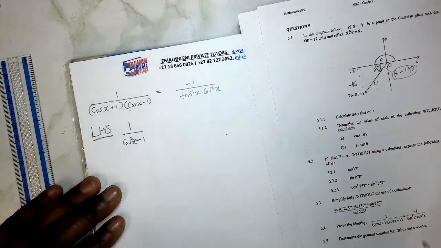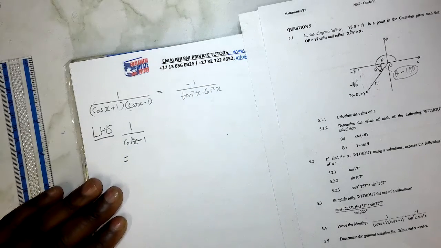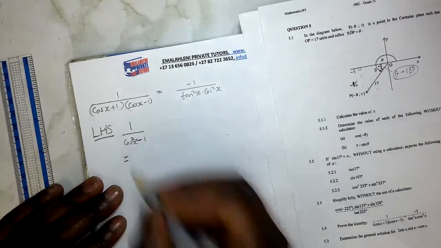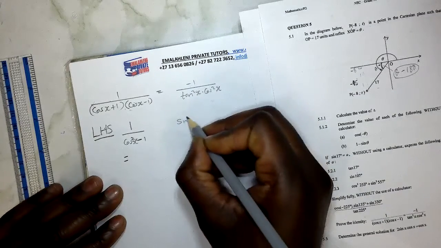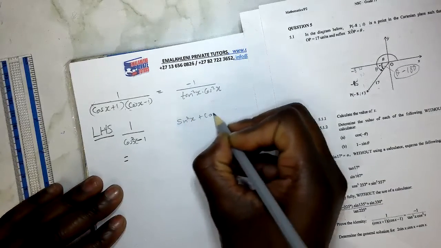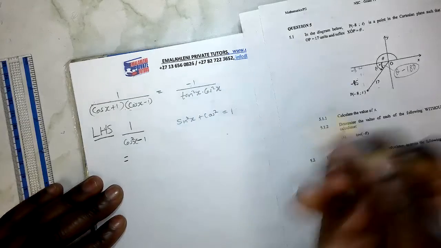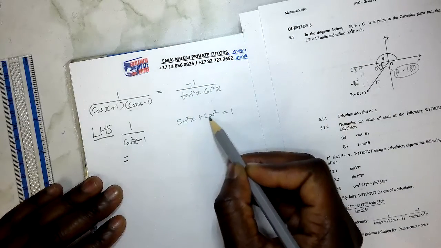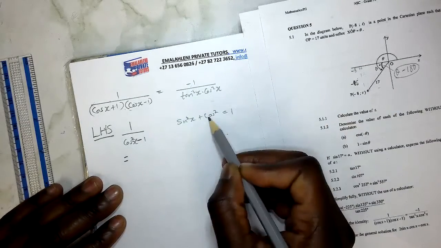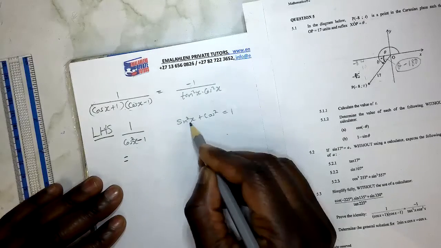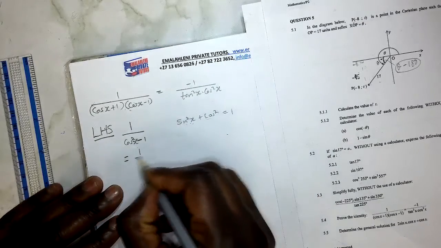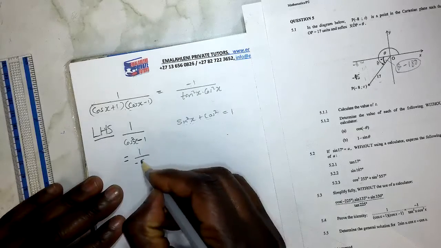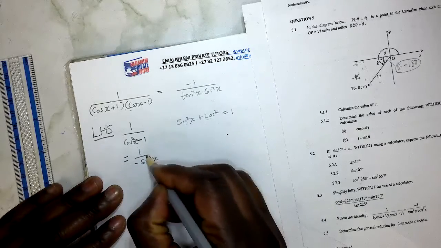Then from the identity that says sine squared x plus cos squared x is equal to 1, we know that cos squared x minus 1 is going to give us negative sine squared x. That's what we mean here.